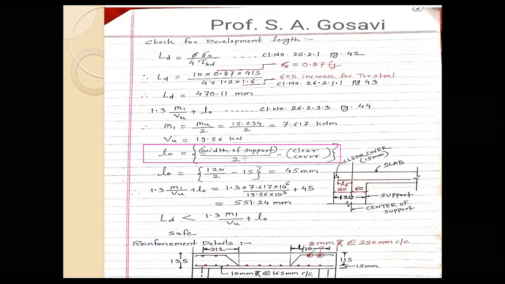Now if we put all these values, M1, VU, then L0, in this formula, we will get 554.24 mm. So Ld is less than this quantity. Hence our design is safe from the development length criteria. So the check for development length is satisfied.